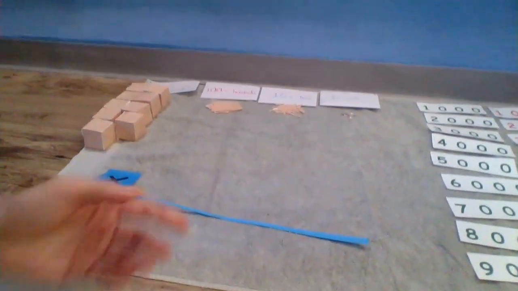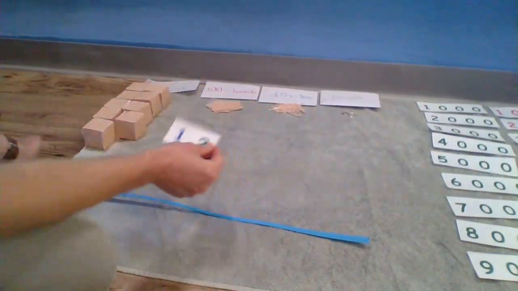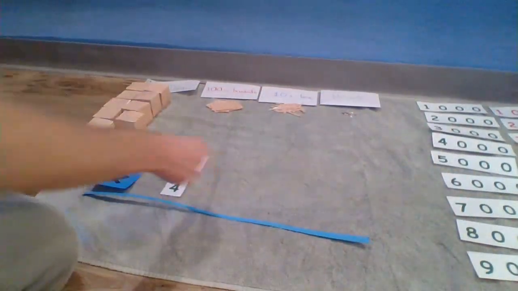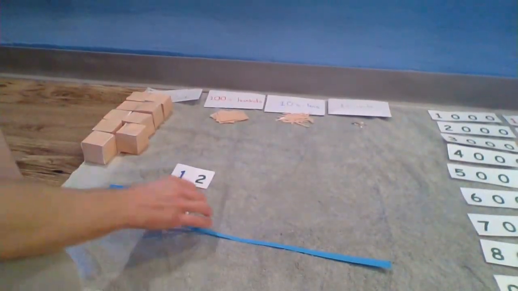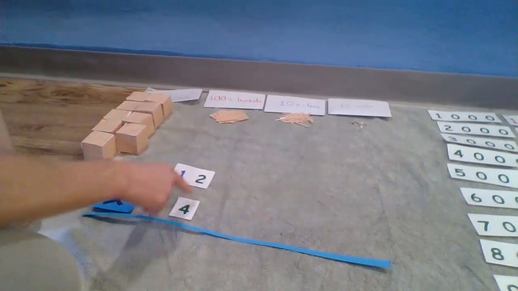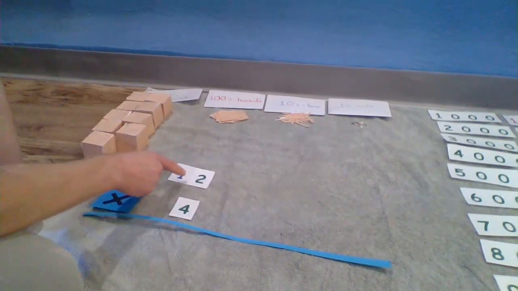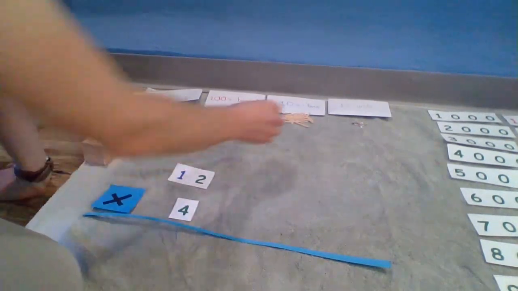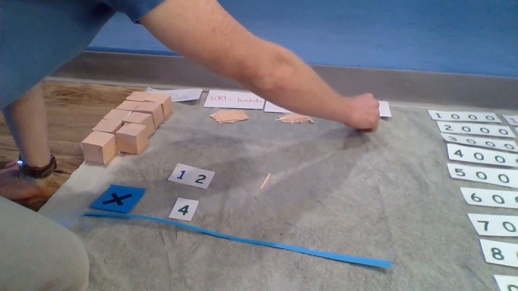First, I need to get my numbers. I need to get a 12, which is a 10 and a 2. Put that here. And I need my 4. So here's my equation, 12 times 4. And I make sure that that 4 is underneath the 2 because those are the units. They've got to stay in their place. So 12 times 4. What I need to do is build 12 4 times. So I need 1 ten and 2 units, right?